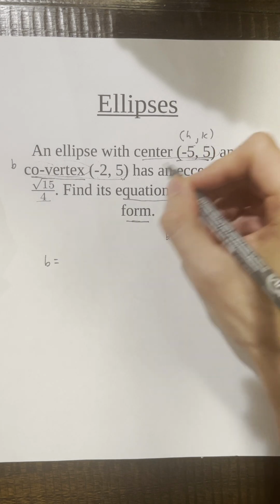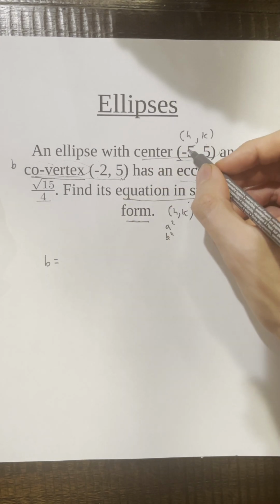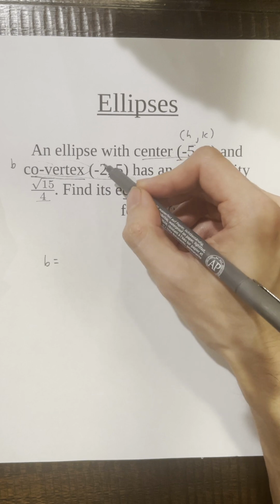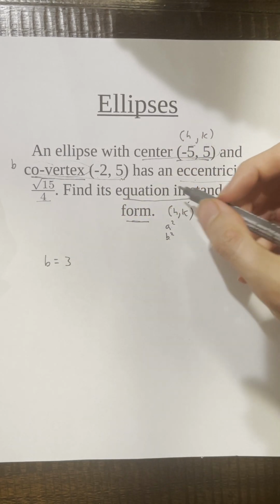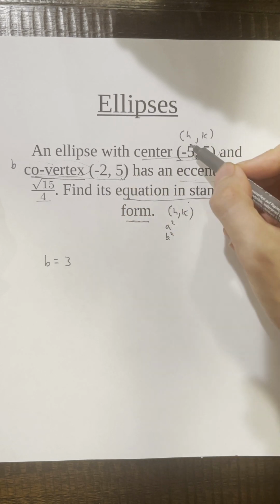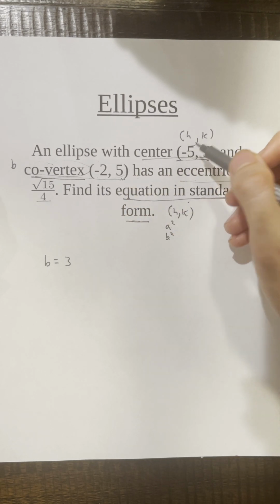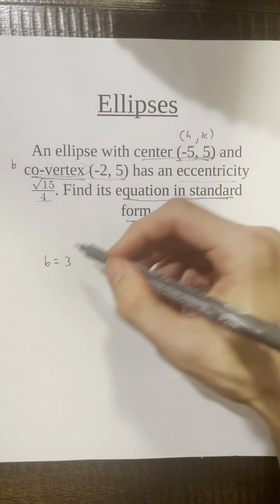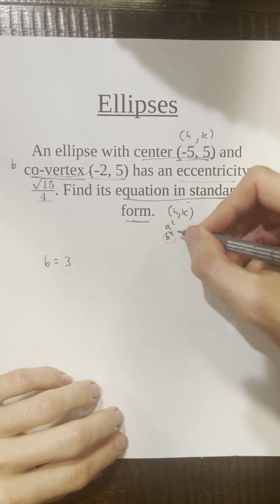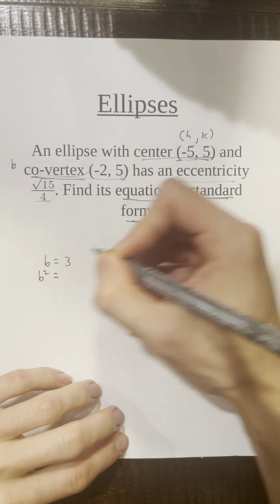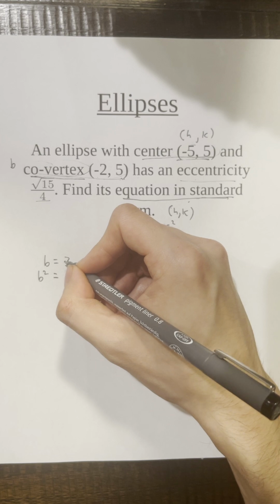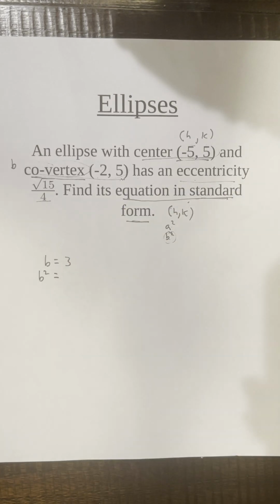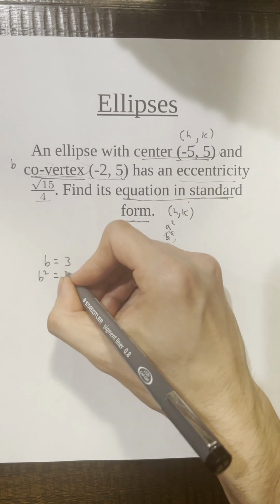To get from here to here, I just need to move right by 3. Another way you can get this is just by doing -2 minus -5. But since b is 3, we can pretty easily figure out b squared. How do we do that? Square both sides of this equation. So 3 squared is how much? 9.